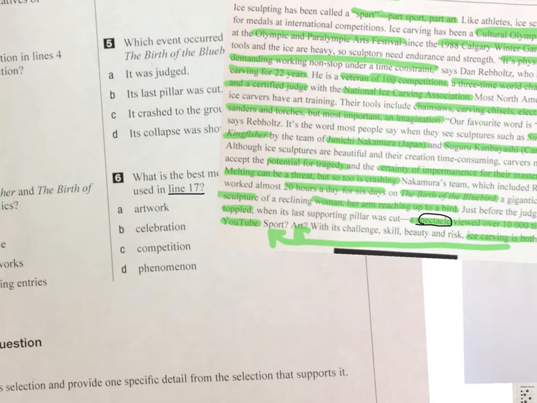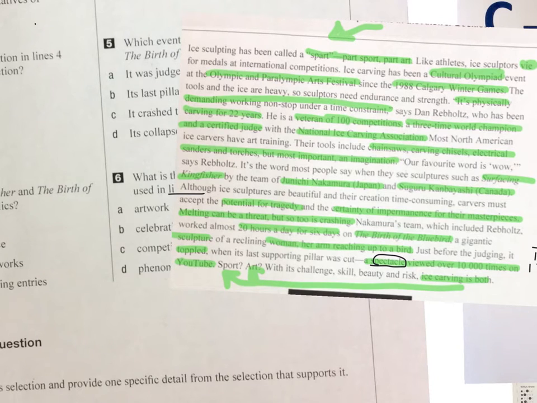The first is artwork. Let's look. Is the word spectacle easily replaced with artwork? Okay, let's put in artwork and see what the sentence sounds like. When its last supporting pillar was cut, an artwork viewed over 10,000 times on YouTube. Let's think. On YouTube, I go to look at videos of fun stuff, maybe a music video. I'm not really on YouTube to look at art. So I don't think artwork is the best word for spectacle in this one.